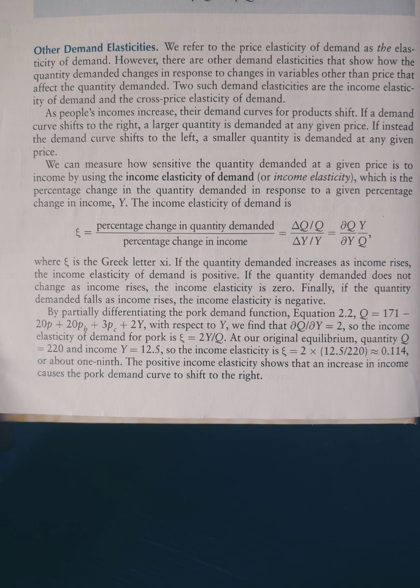And our original equilibrium quantity capital Q equals 220 and income capital Y equals 12.5. So the income elasticity is xi equals 2 times open parentheses 12.5 over 220 close parentheses, which is approximately 0.114 or about 1/10. The positive income elasticity shows that an increase in income causes the pork demand curve to shift to the right.